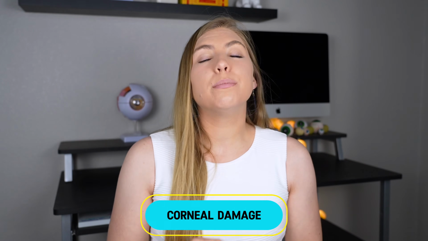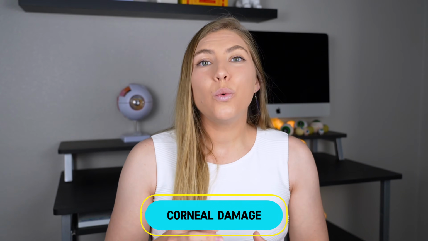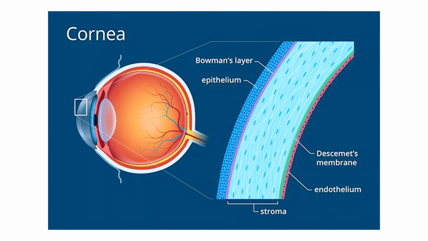Aside from its effect on all three of our tear layers, diabetes also affects the cornea directly. The cornea is considered the most sensitive part of the body with the highest density of nerve cells. And this is what can make dry eye so painful and debilitating. And just like diabetes damages nerves throughout the body, it also damages corneal nerves.